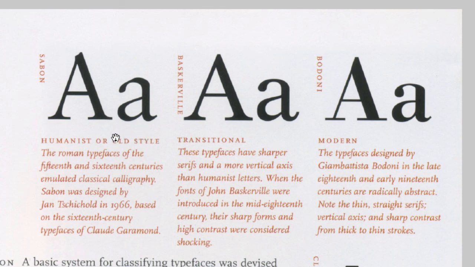And what stress in a font is, when you take these thicks and these thins, if you drew a line through the thin portions of the font, you can see that this would create a diagonal. And when we deal with old style fonts in a classification, they'll typically have a diagonal stress and they'll contain serifs. And that's what we call old style.